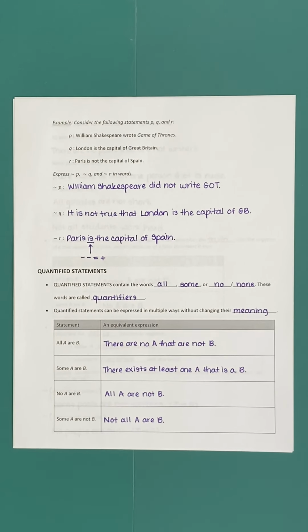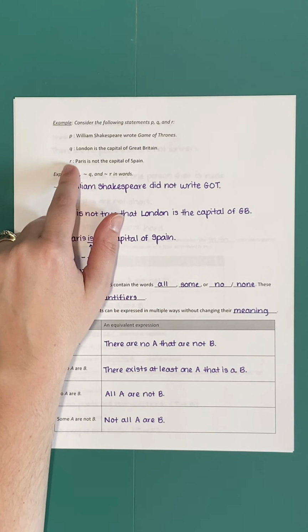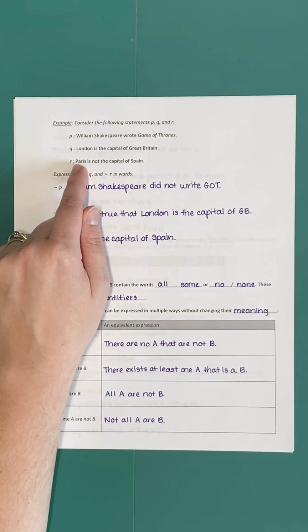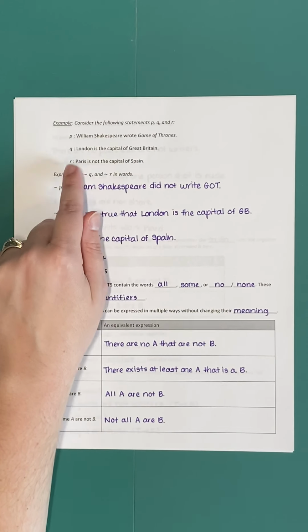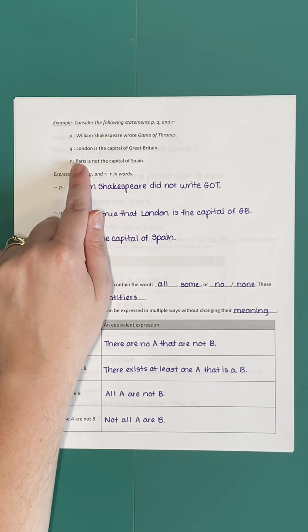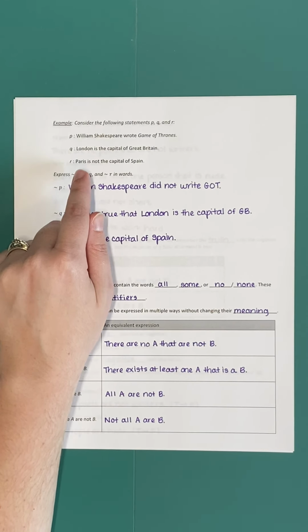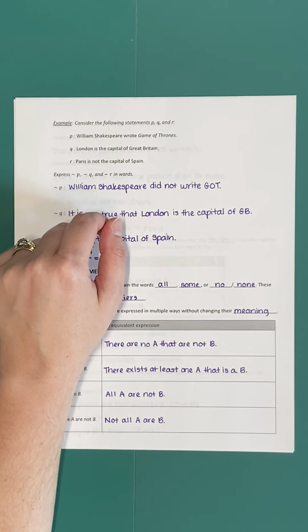Now the last one is kind of a special case. It's one of those situations where wording can become questionable, and we have to think about the simplest way in which to communicate a piece of information. So the statement R, Paris is not the capital of Spain. So first off, is it true or is it false? Paris is not the capital of Spain. Well, that is a true statement. Paris is the capital of France. Paris is not the capital of Spain. That is a true statement.